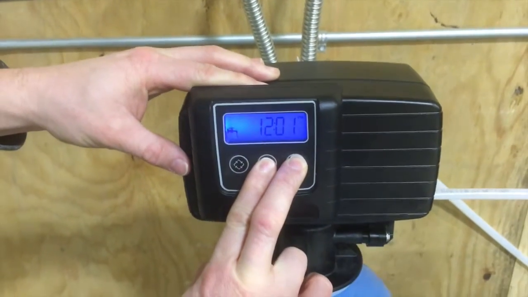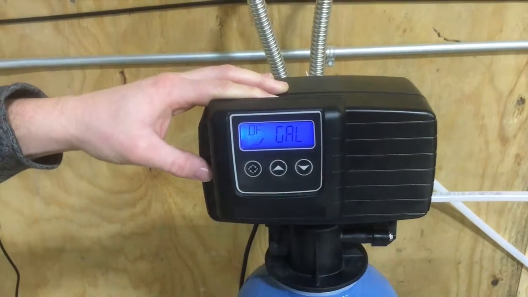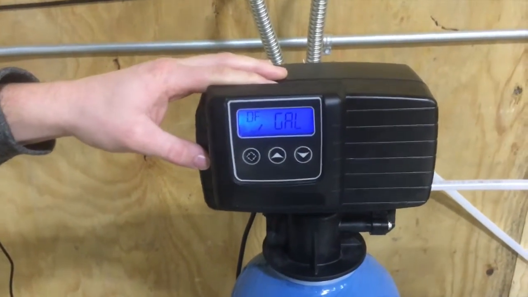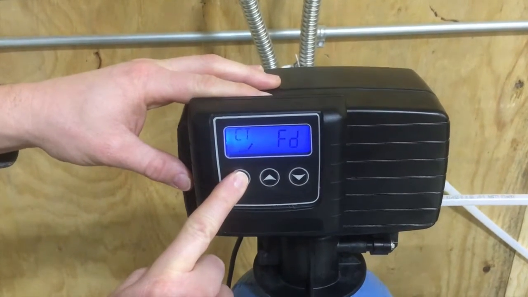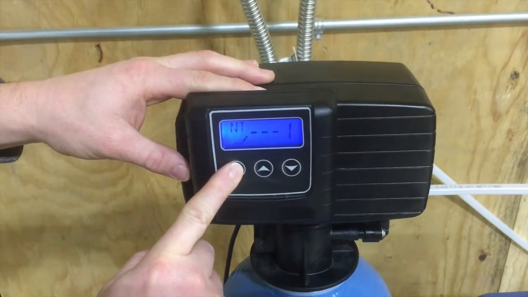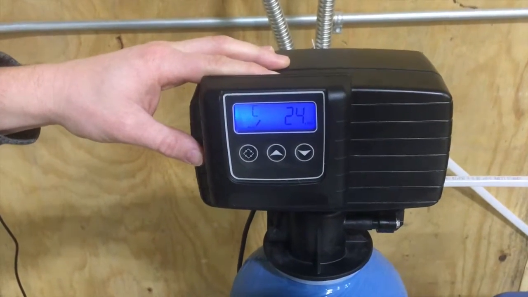And then hold the up and down arrows together for 10 seconds until we see DF gal on the display. Now we're in programming. We want to toggle ahead using the recycle button until we see C-24. This is how many grains your softener is. So if you have a 24,000 grain softener, great, you're already done with this step.